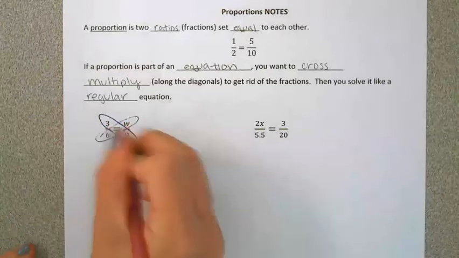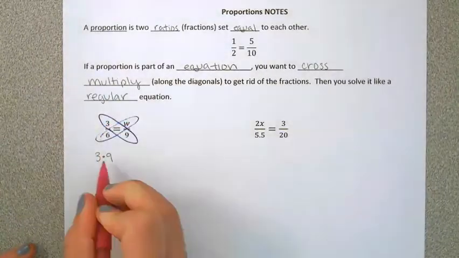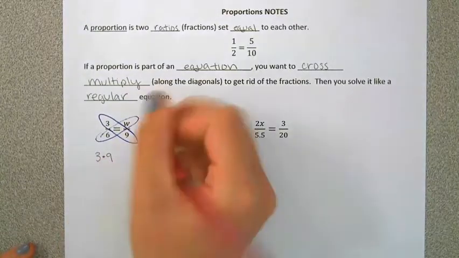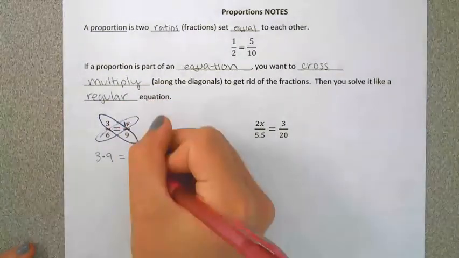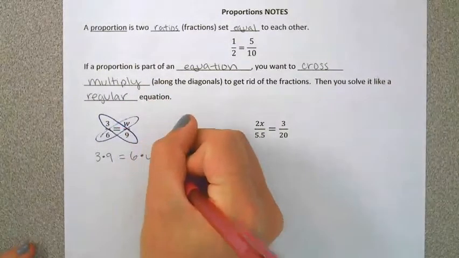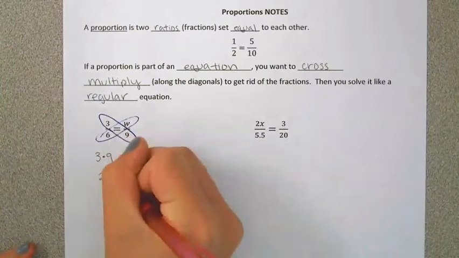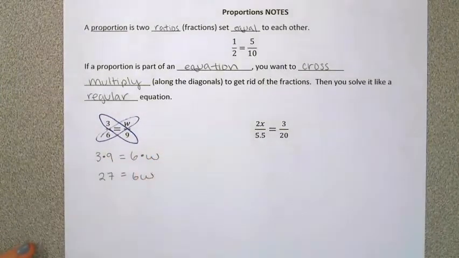So I'm going to do 3 times 9, and we are using the dots for multiplication now instead of the X. And then we're also going to do 6 times W. And then we go about solving it regularly. So we need to do 3 times 9, which is 27, is equal to 6 times W, or just 6W.